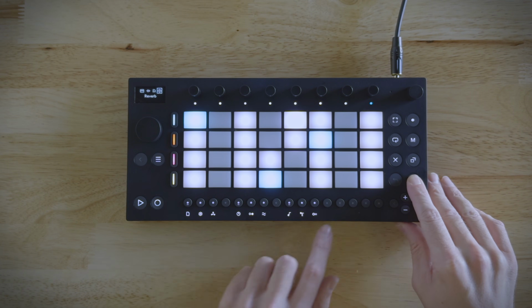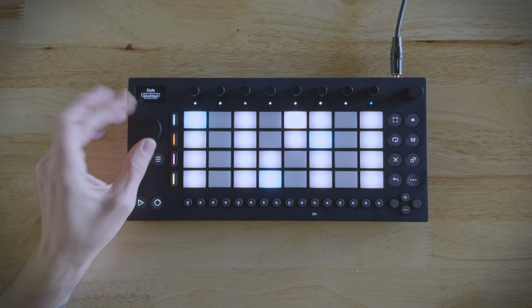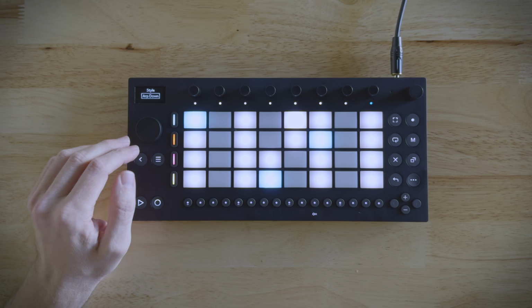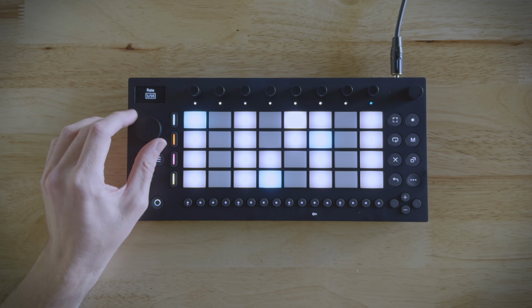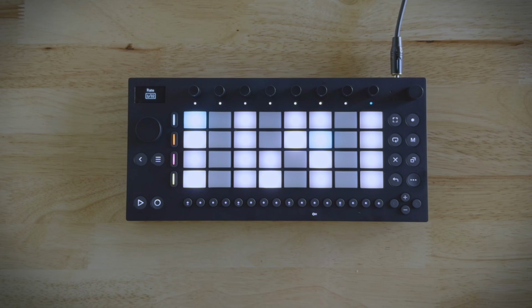And next, let's hold shift, turn on the repeat. And if you hit the jog wheel on repeat, you can change the style to a different type of ARP. We'll go to ARP down, and then let's change the rate to 30 seconds just to make it kind of fast. Okay, and let's go in and figure out where we could place that.